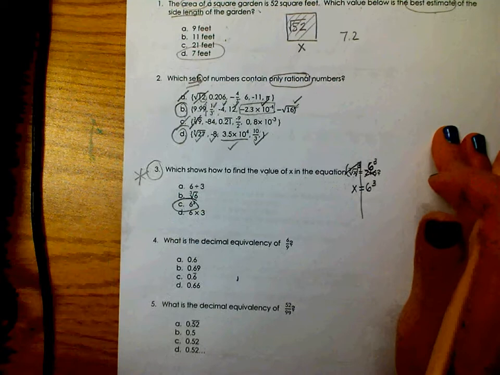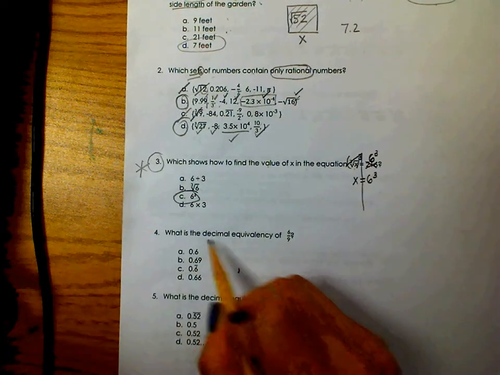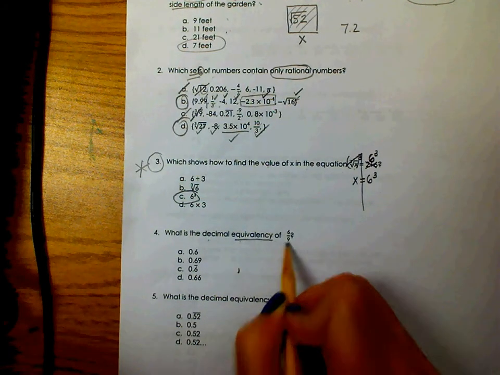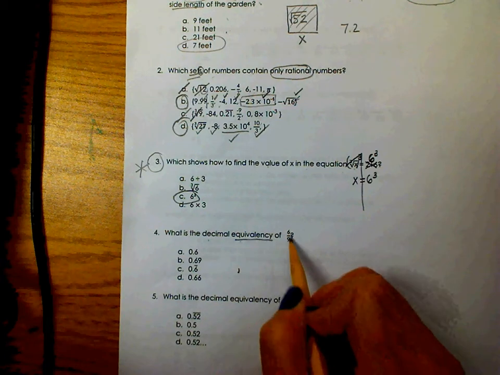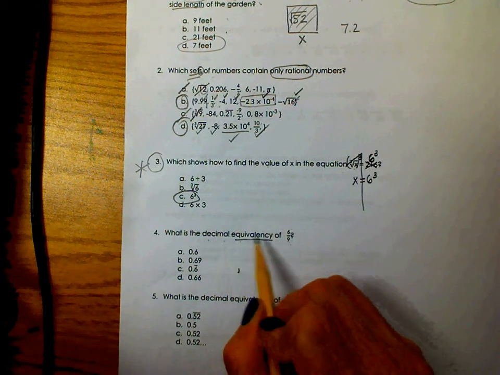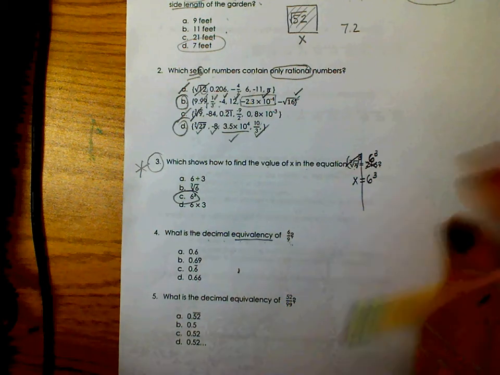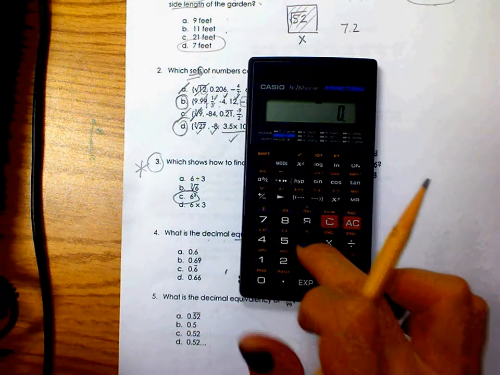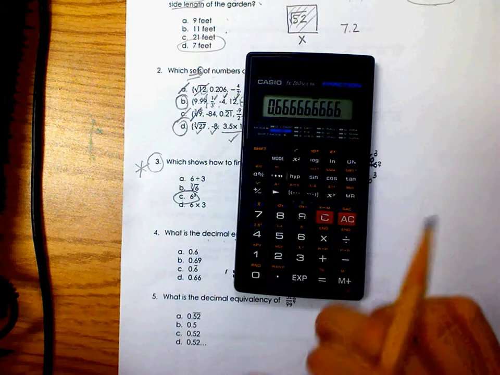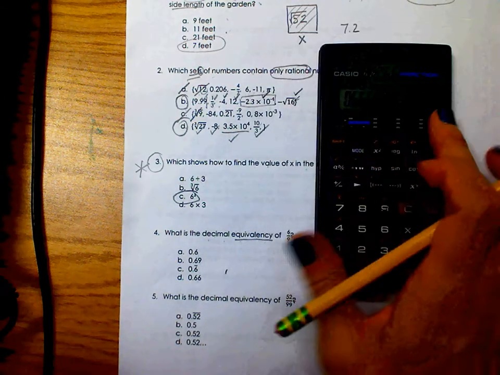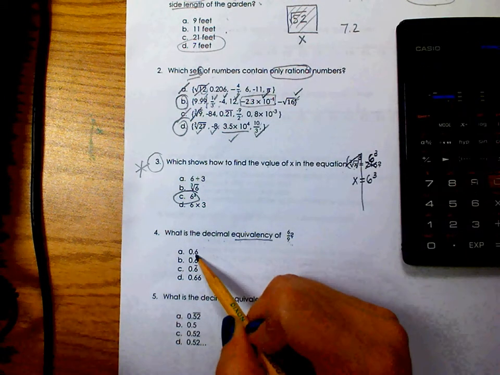Okay. Number 4, what is the decimal equivalency of 6 over 9? Don't let that freak you out. You just need to look at, well, what's the decimal equivalency? Well, all you got to do is divide. So we got to see which one of these matches that. So I'm just going to take 6 divided by 9 and see what it happens to be. It's 0.6 repeating. So it's not this because it terminates.